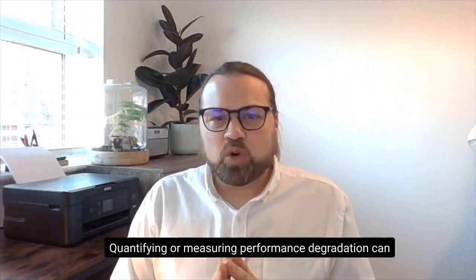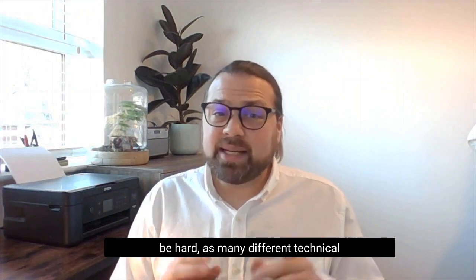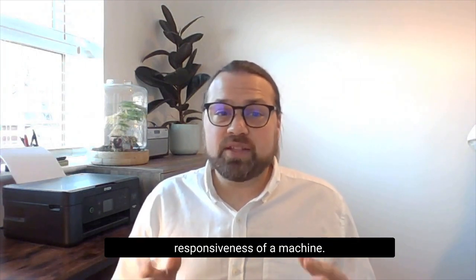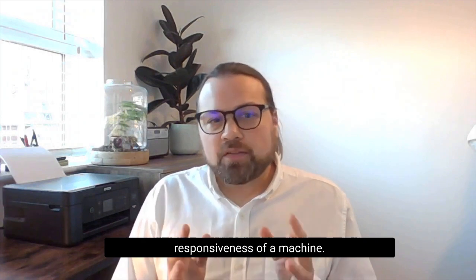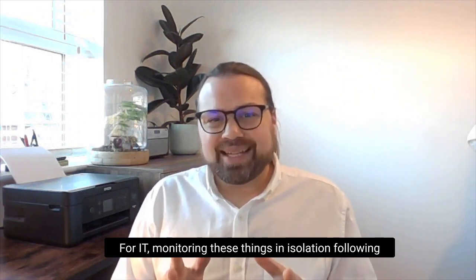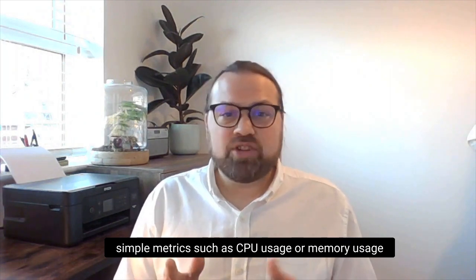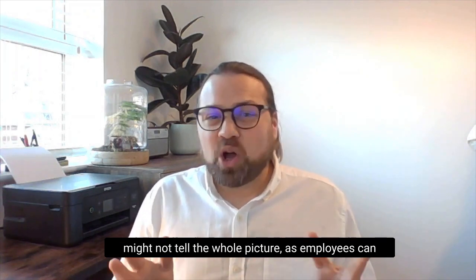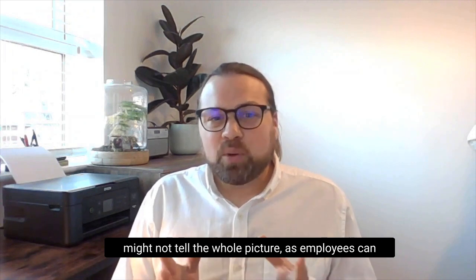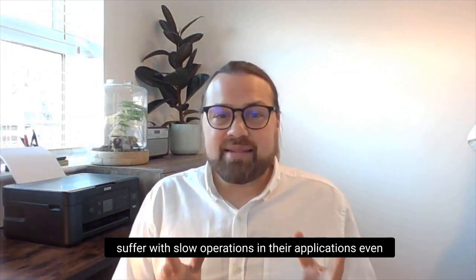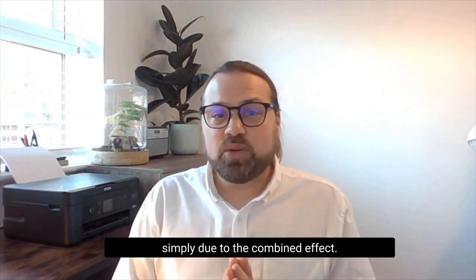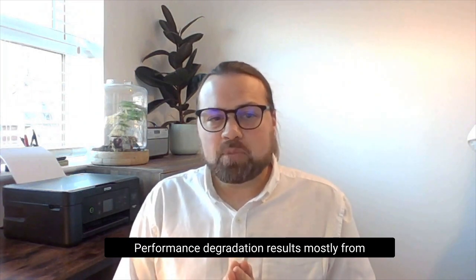Quantifying or measuring performance degradation can be hard, as many different technical things combined can affect perception of responsiveness of a machine. For IT, monitoring these things in isolation, following simple metrics such as CPU usage or memory usage, might not tell the whole picture, as employees can suffer with slow operations in their applications even if one particular metric is good, simply due to the combined effect.